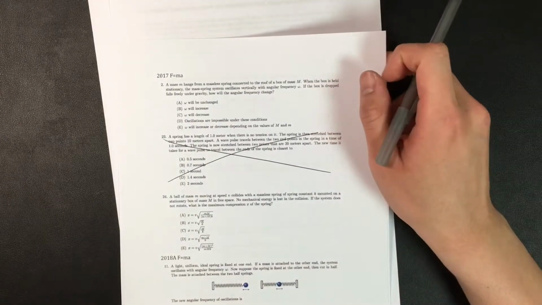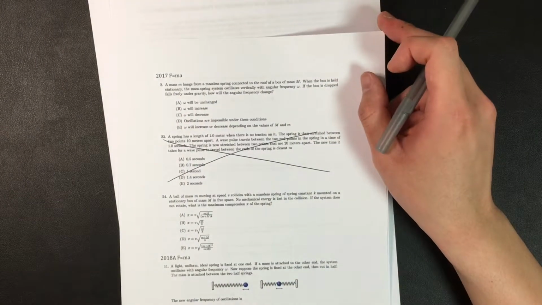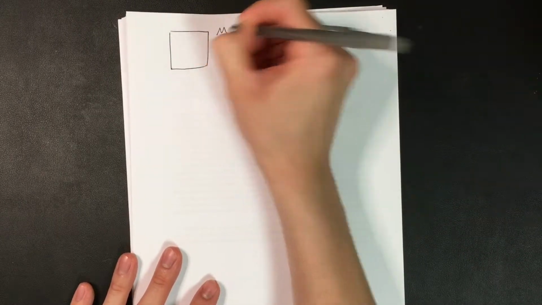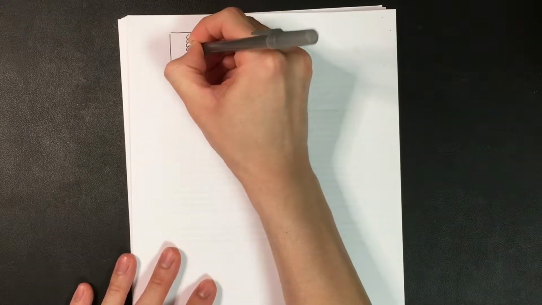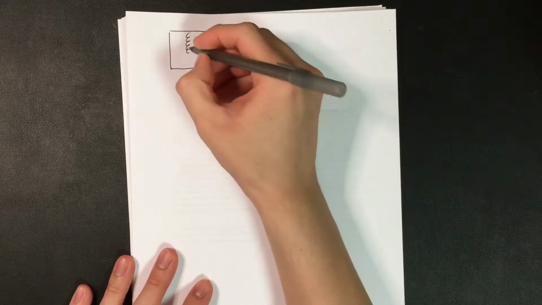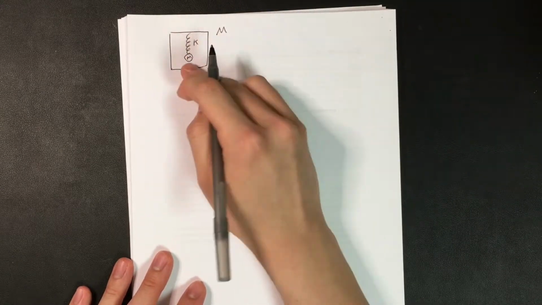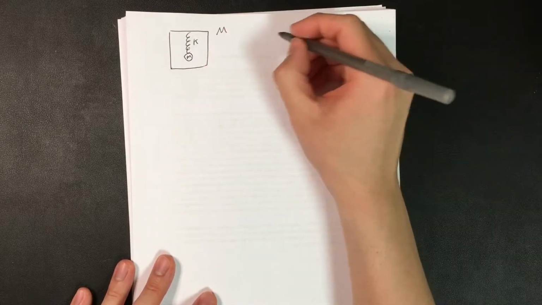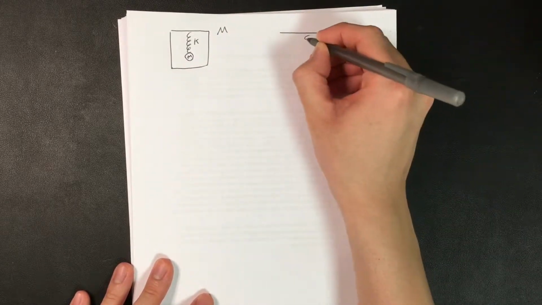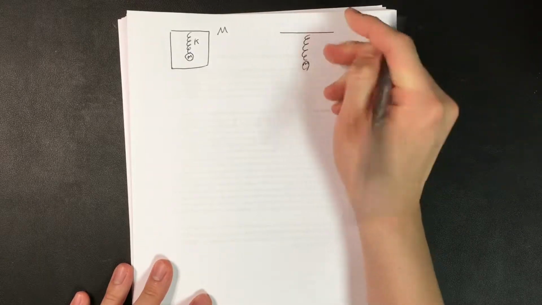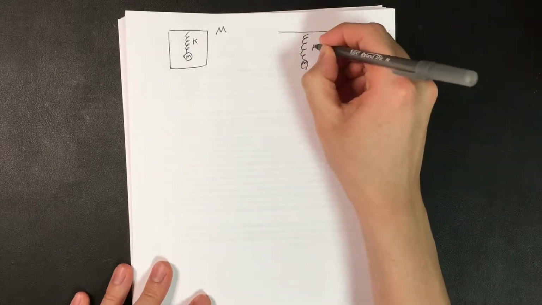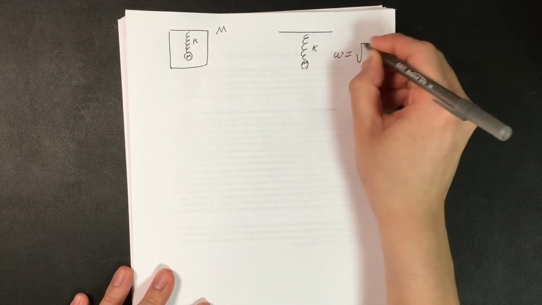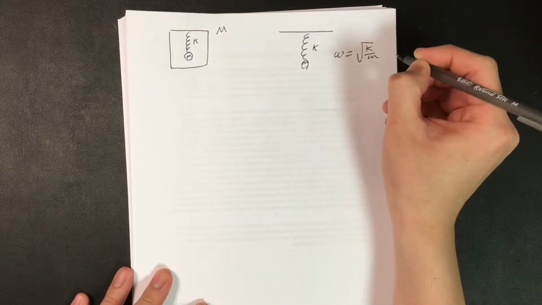The next question is from 2017 F equals MA, question number 2. In this question, there is a box with mass M, and inside this box, there is a spring with spring constant k that is connected to an object of mass small m. If this box is held stationary, then the situation is equivalent to this object, mass m, hanging on a ceiling with spring constant k. In this case, the angular frequency omega equals the square root of k over m.